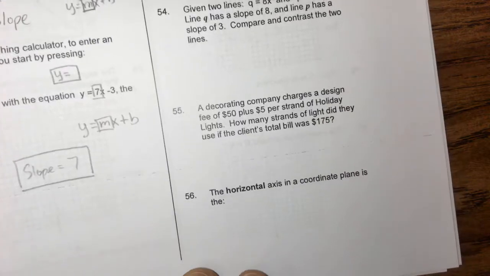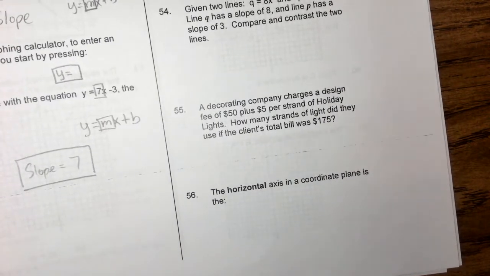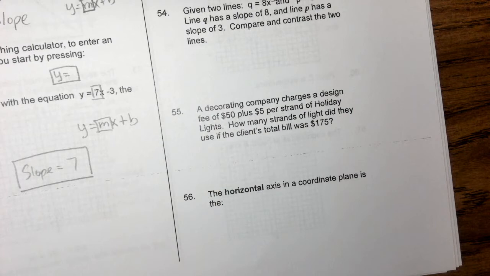Alright, 55. It says the decoration company charges a design fee for $50 plus $5 per strand of holiday lights. How many strands of holiday lights did they use if the client's total bill was $175?